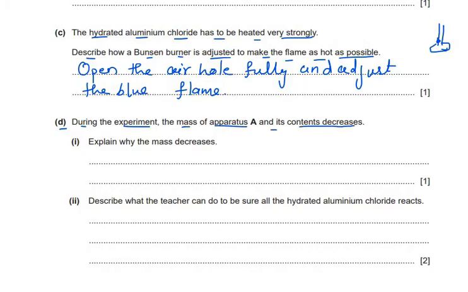The apparatus A is the crucible in which we have taken aluminium chloride and it's heated, and during the experiment the mass of the whole solid decreases. Explain why the mass decreases. Now as we know that during the experiment, when it's heated, steam is produced and hydrogen chloride gas is produced. Now both of these are gases and they escape out of the open apparatus, and that's why the overall mass decreases. If we heat the substance in a closed container, then the gas won't escape, and that's why the overall mass will remain the same, but here the apparatus is open.